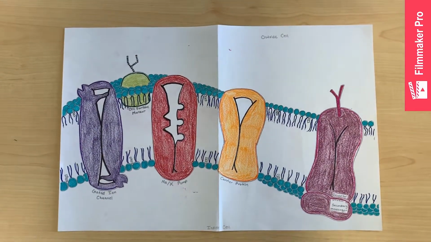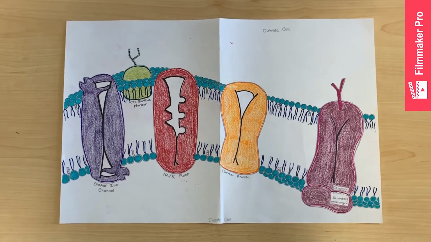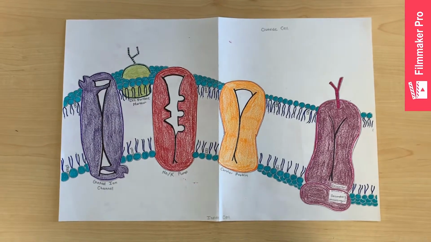Ions and most polar molecules are repelled by the nonpolar interior of the lipid bilayer. Cells are constantly doing this to maintain homeostasis.